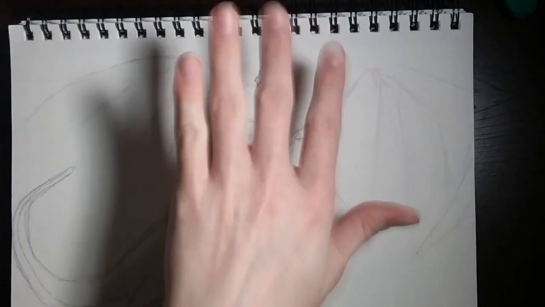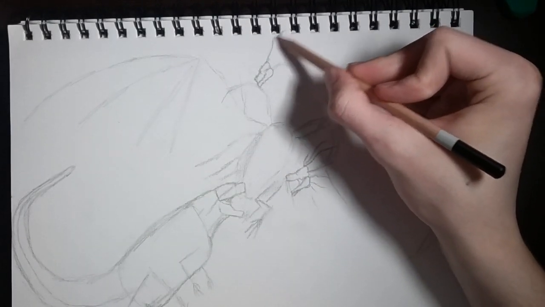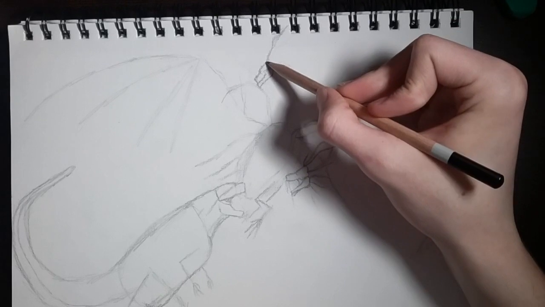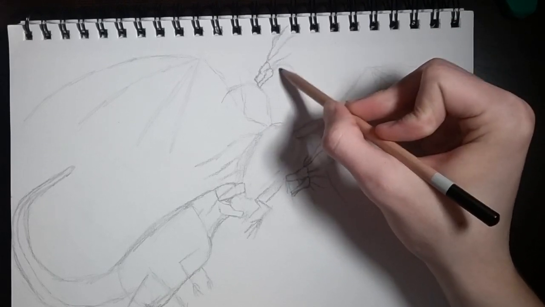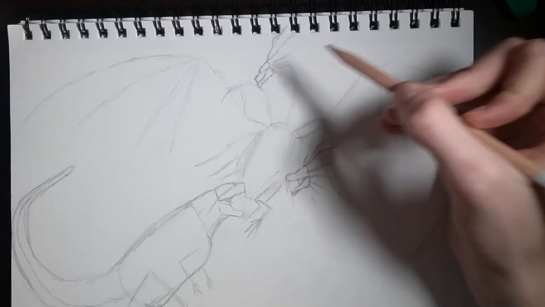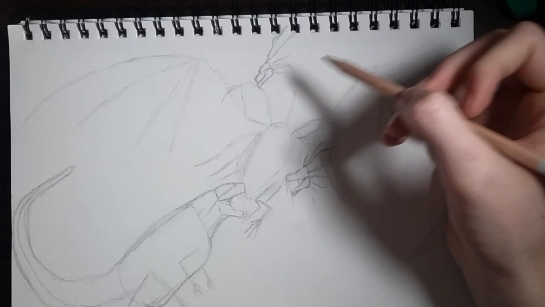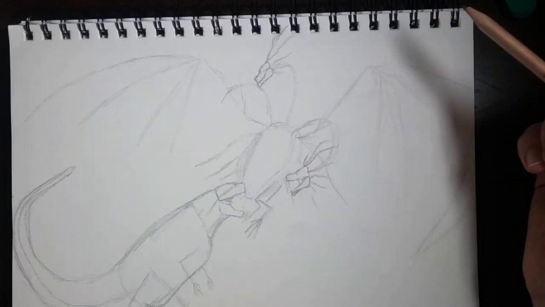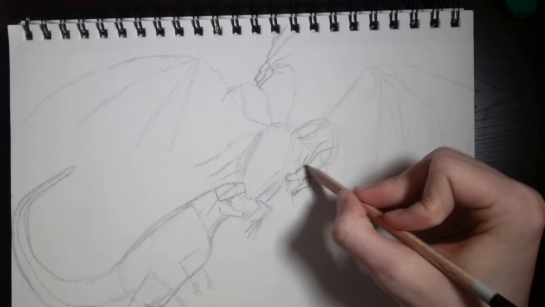Another thing that's really interesting that Mike Doherty said is that each of the heads has a distinct personality. Another thing to note is that apparently each of the necks has different spines on them, based on different versions of Ghidorah that have been made in previous years.